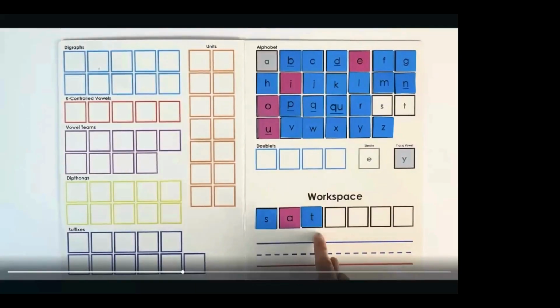So now let's figure out, what word do we have here? What word do we have? We've got s, a, t, sat. So we changed cat to sat. And we just changed which letter in the word? We changed that first letter from a C to an S.